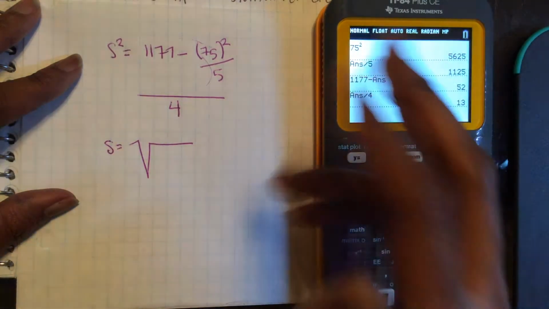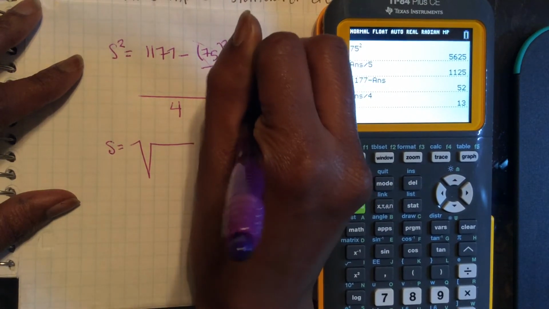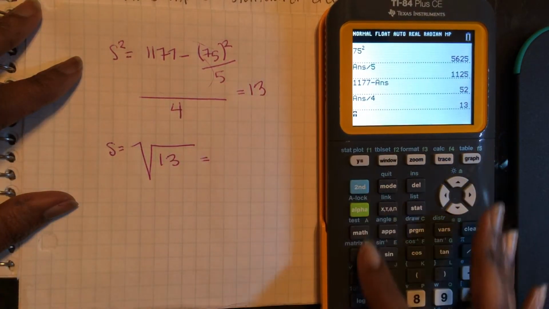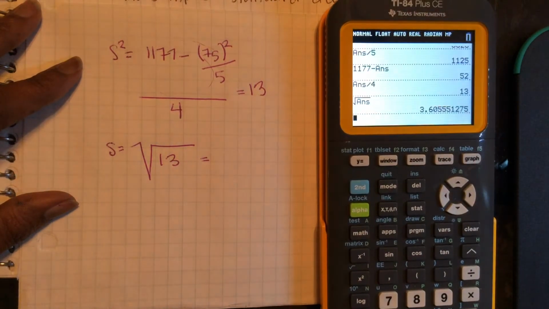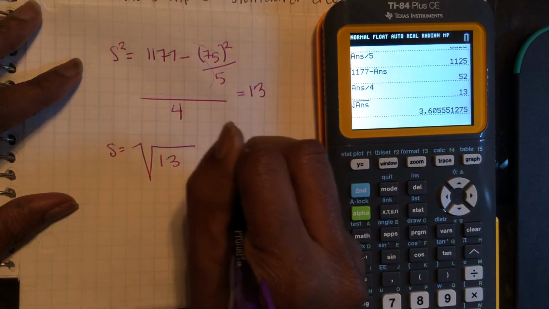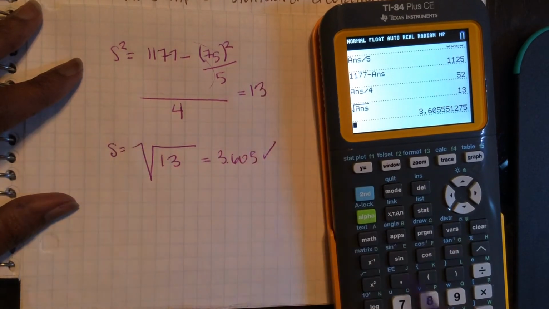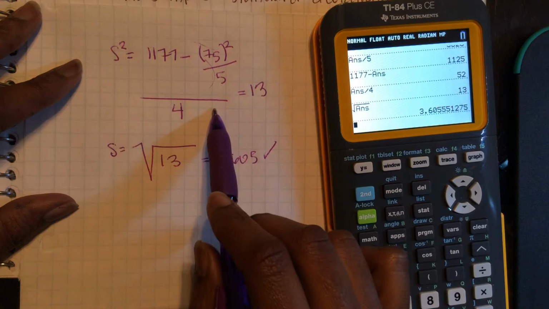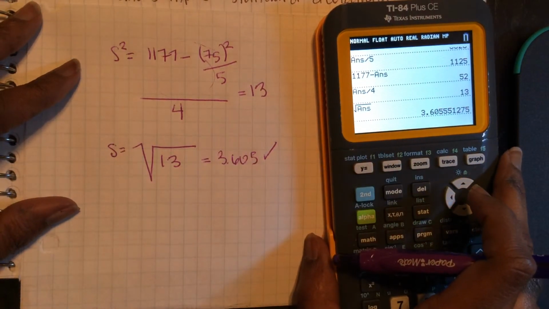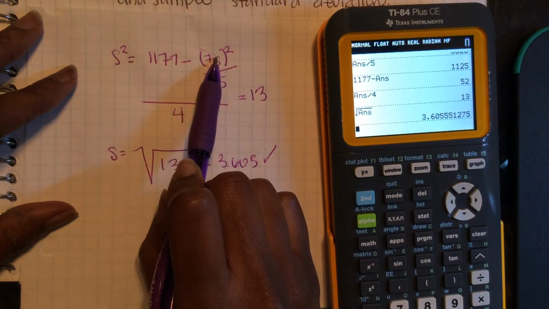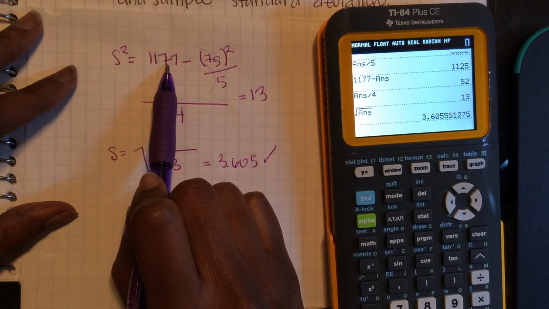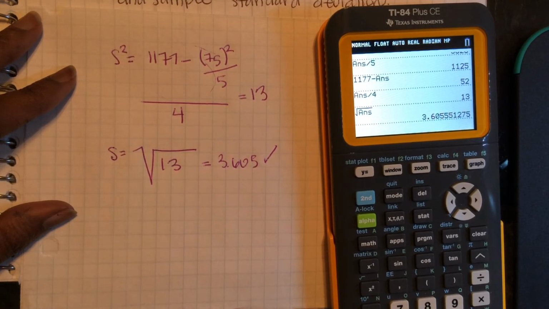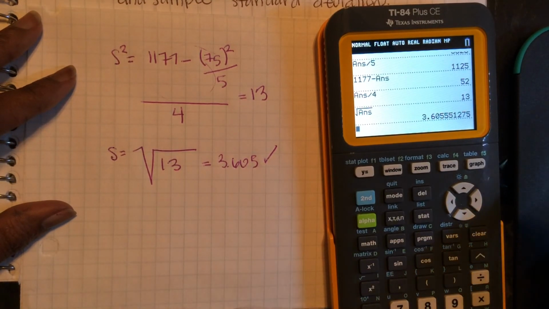So my sample variance is 13. So that means my sample standard deviation is going to be the square root of 13. So the square root of my answer, 3.605, which is what we wanted. So we also could have computed this by hand using the sum of my x's and the sum of the squares of my x's, but we're going to use our calculator as a shortcut here. So just different ways of calculating our standard deviation.